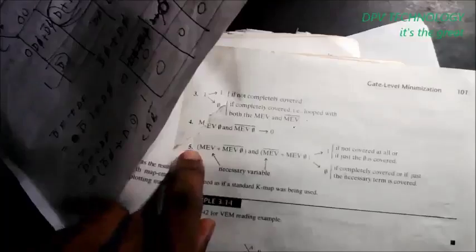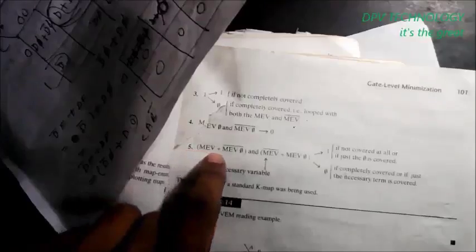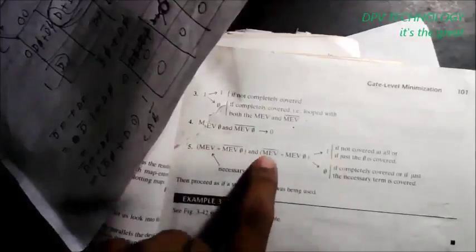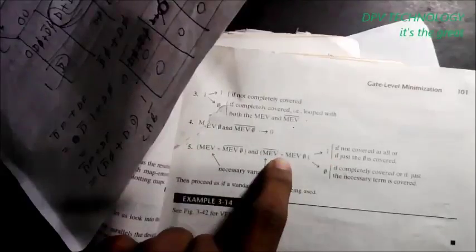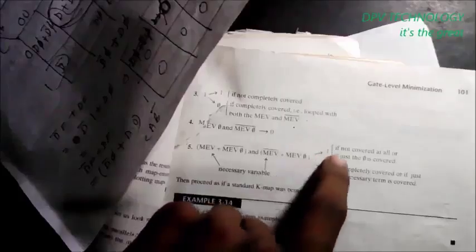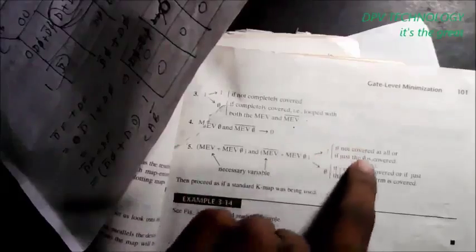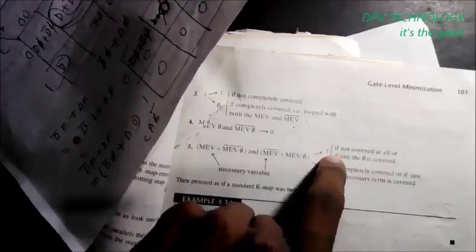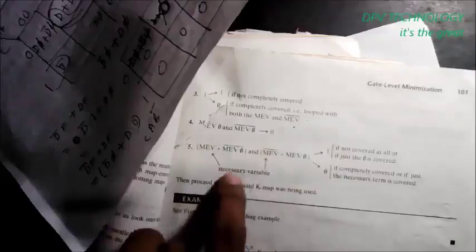Then we have rule 5 here. MEV or MEV bar don't care will become 1 or don't care, if not covered at all, or if just don't care is covered. If this term is covered, then it will become 1. This is called a necessary variable.